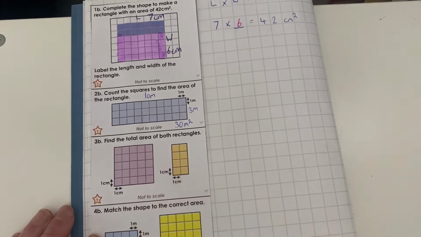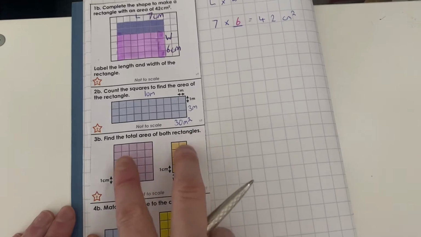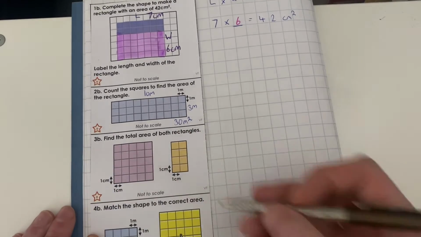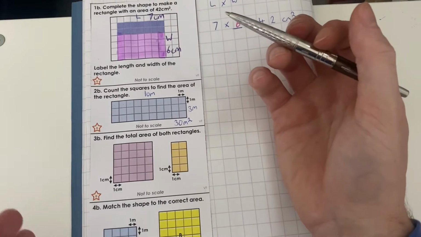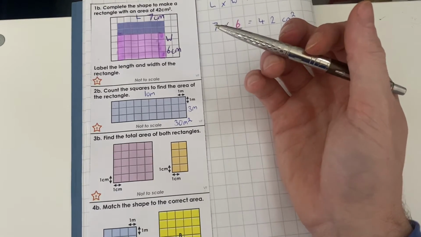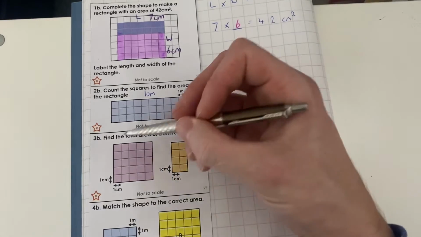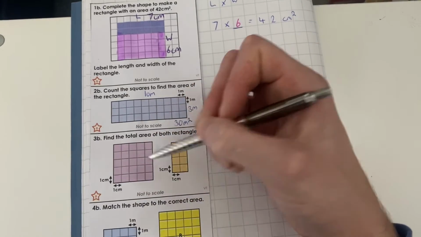Find the total area of both rectangles. So we're going to have to find them and add these two areas together. Again, we can count the squares individually, or we can multiply them together. So we'll see, you can choose whichever way suits you best.